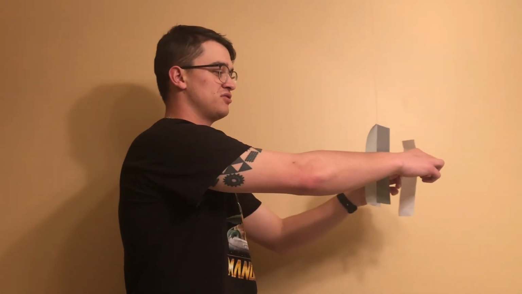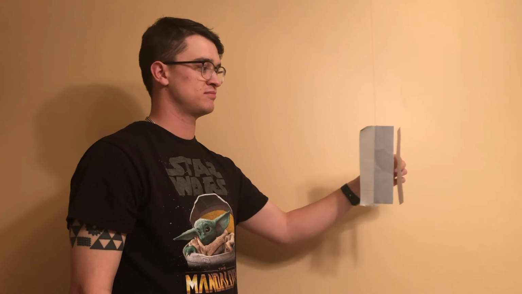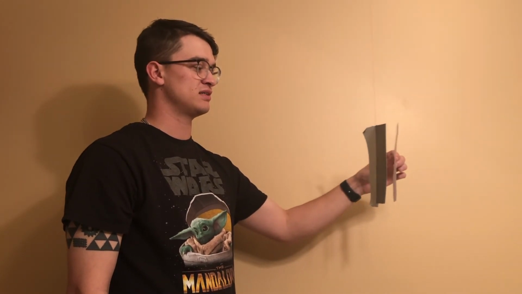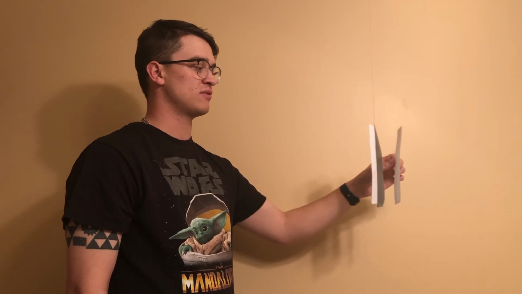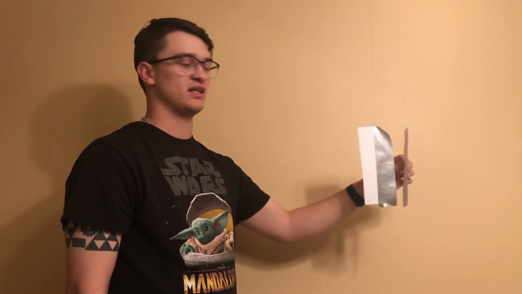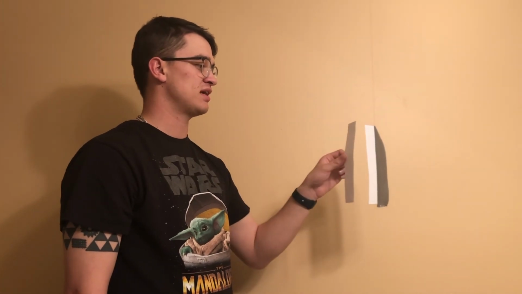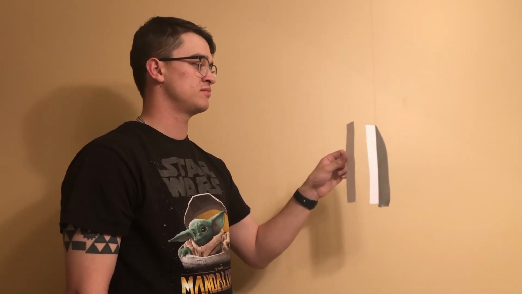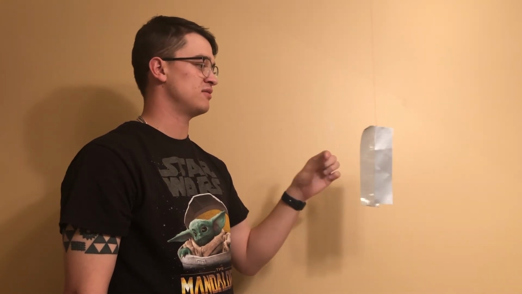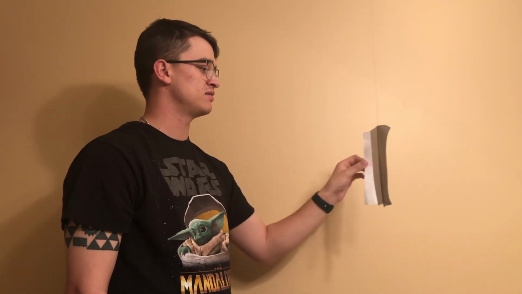Now if I was to put it on the other side where the non-sticky side is, we get it rotating around until the sticky side points at the piece of paper. If I do that again, it rotates around again.